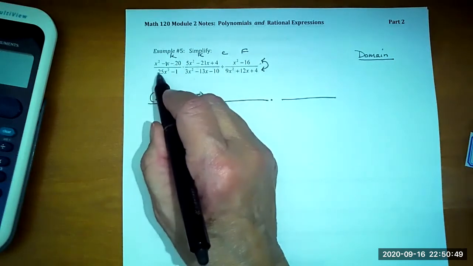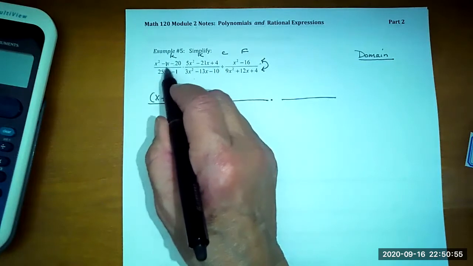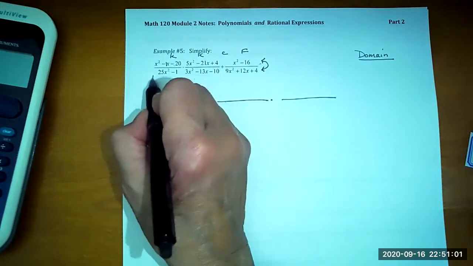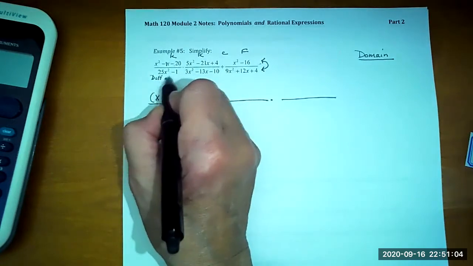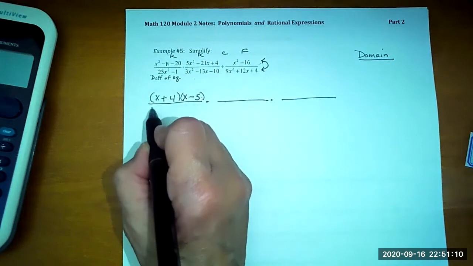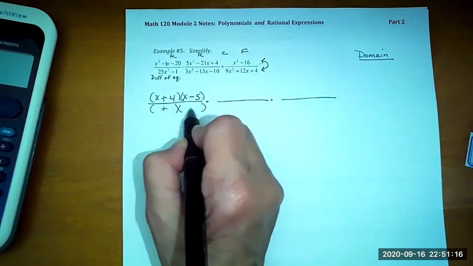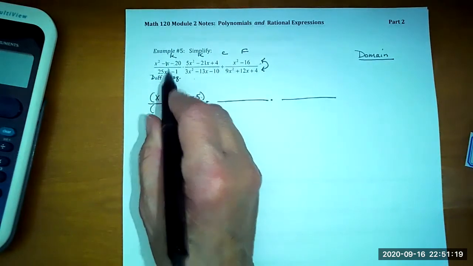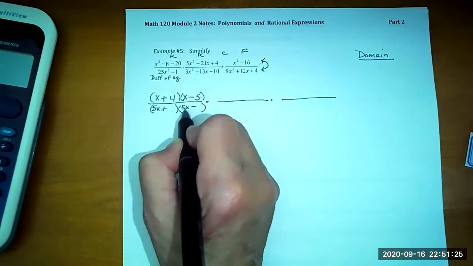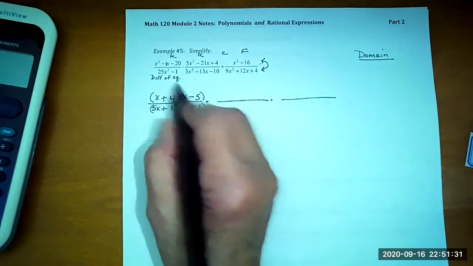The denominator is 25x squared minus 1. This is a binomial with subtraction, and it's got a squared on it. So we look to see if it's a difference of two perfect squares. So this is the difference of squares. So we take the square root, and square root. It's in a minus. So 25x squared, the square root would be 5x. And the square root would be 5x. So 5x times 5x is 25x squared. And 1 times negative 1 gives me negative 1.